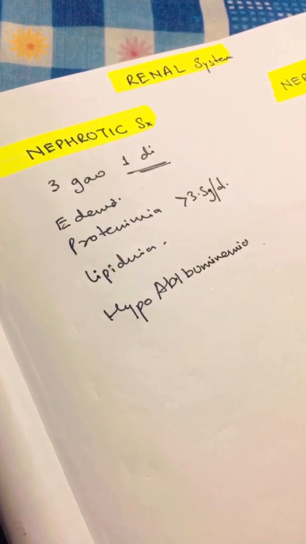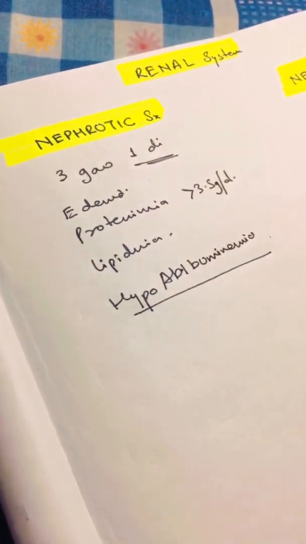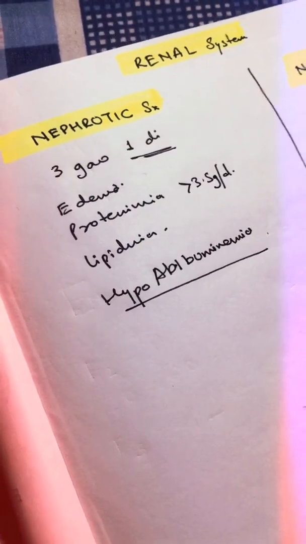The one thing, the E, which is low, is nothing else but albumin, so it will be hypoalbuminemia. We are done with our nephrotic syndrome. Let's move on to the next, nephritic syndrome.